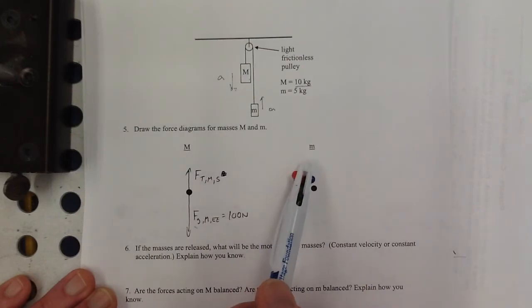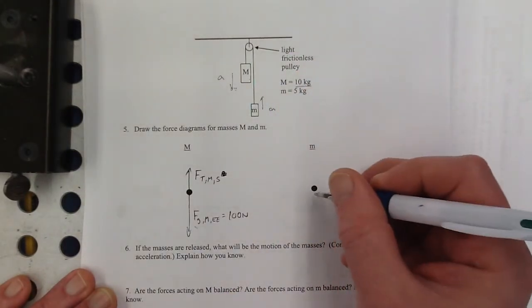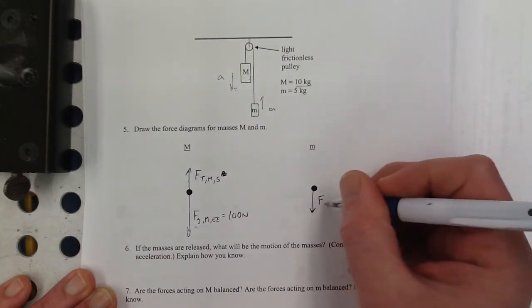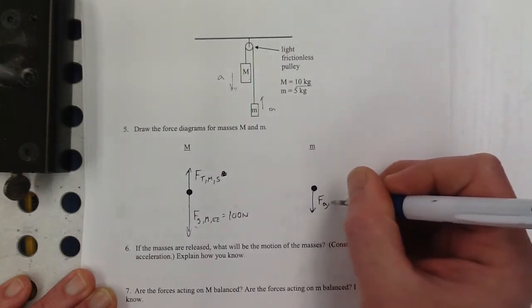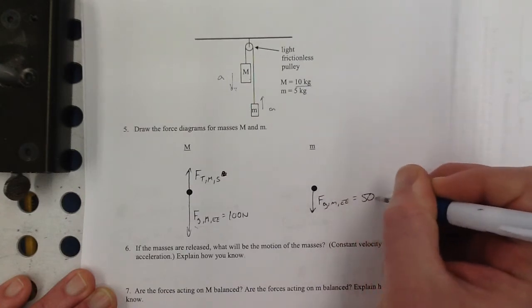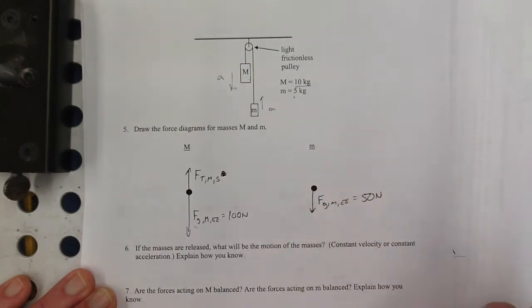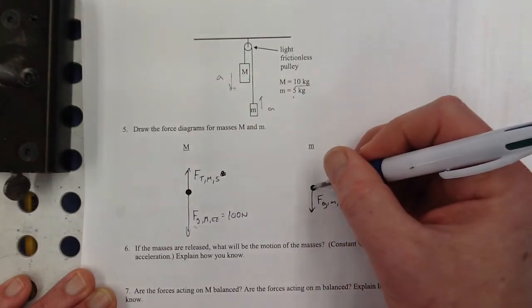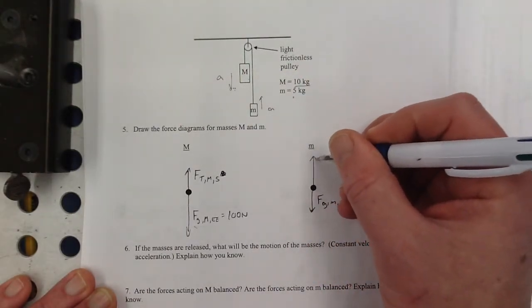On the little mass m, up is the winning direction. So I'm going to do my force of gravity first. I like to do it that way. That's going to be 50 newtons, the mass times 10. And then I know that this one's accelerating up, so that means the tension force is winning.